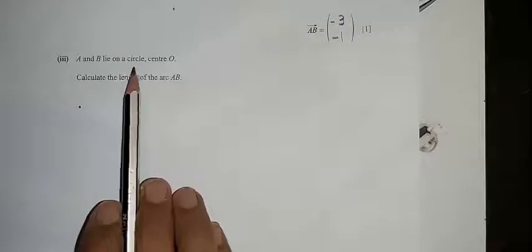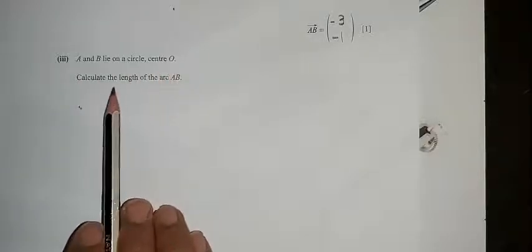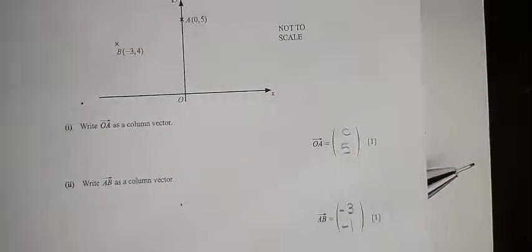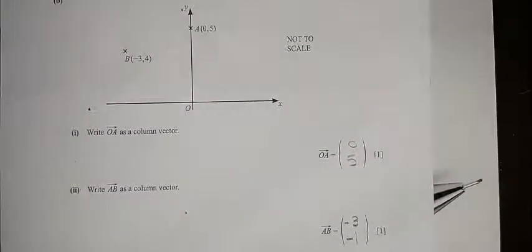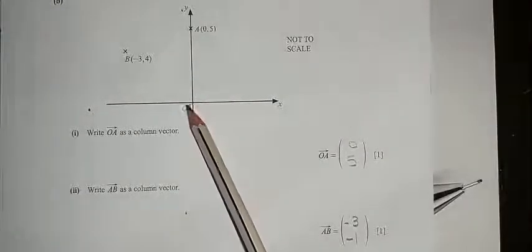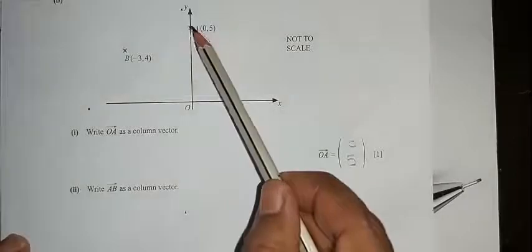In this part, A and B lie on a circle with center O. Calculate the length of the arc AB. These 2 points lie on a circle with center O, and we need to calculate the length of the arc AB.